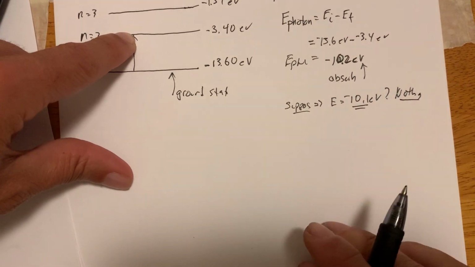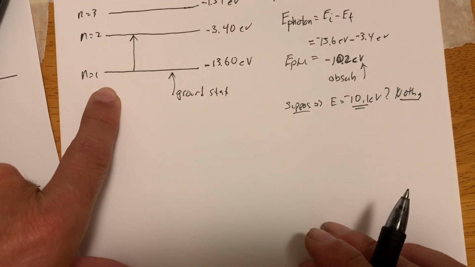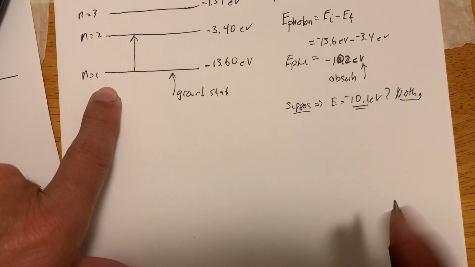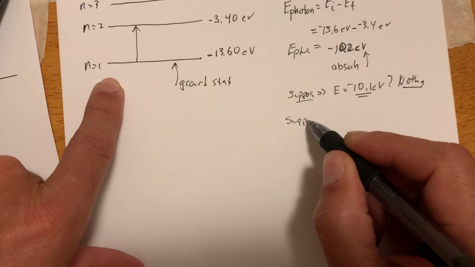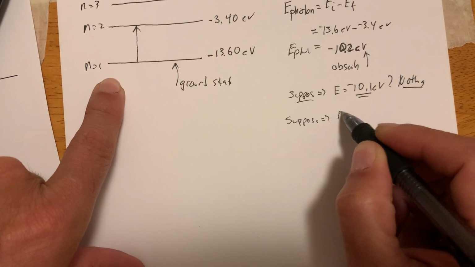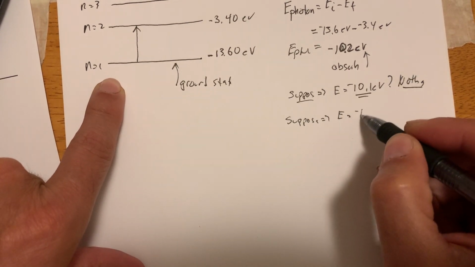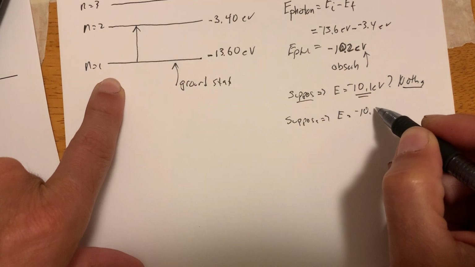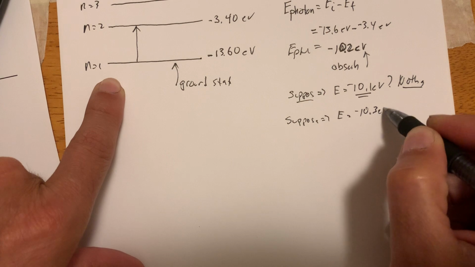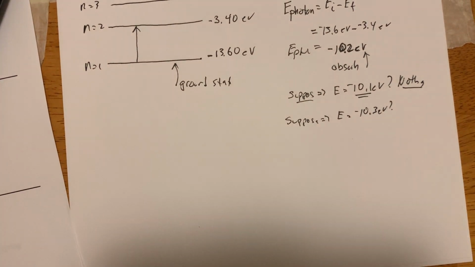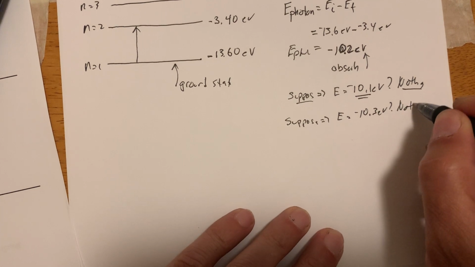Right? What happens is the electron stays at n equals 1. What happens if I hit it with, suppose, an energy of, let's make it, 10.3 electron volts? What happens? Well, you guessed it. Nothing.